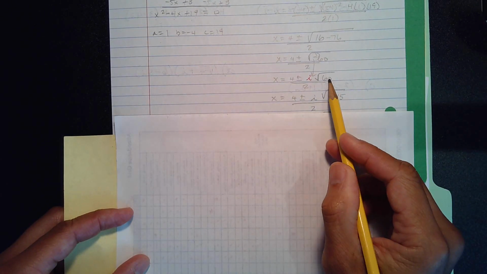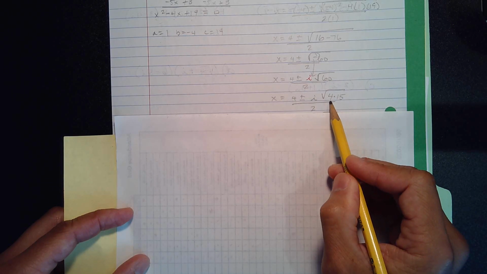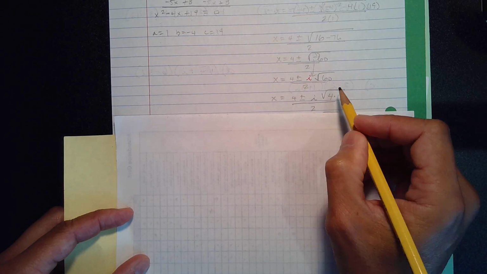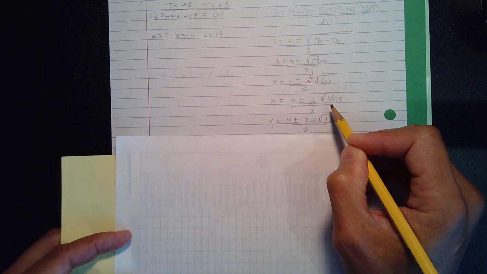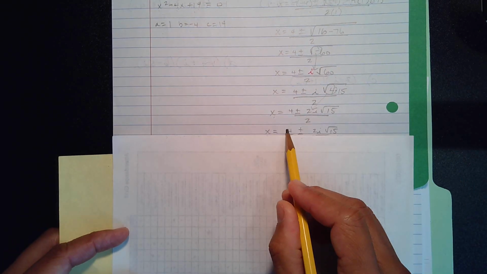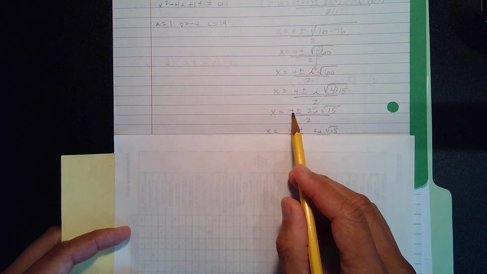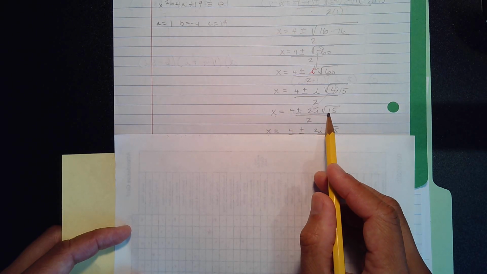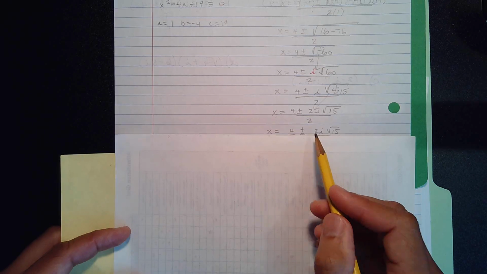So now this is 60. The square root of 60 is the square root of 4 times 15. The square root of 4 is 2. So here's your answer. x equals 4 plus or minus 2i square root of 15, over 2.